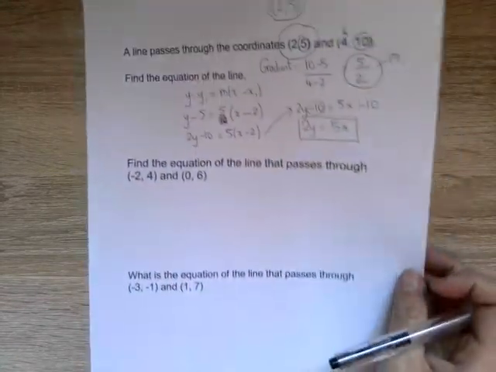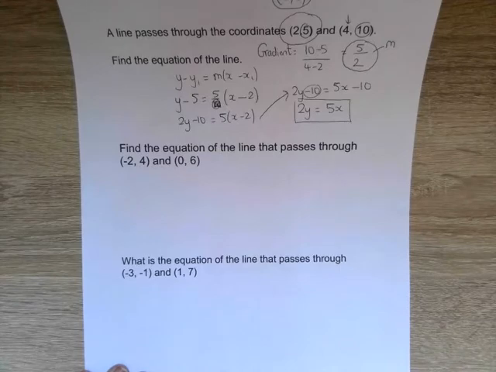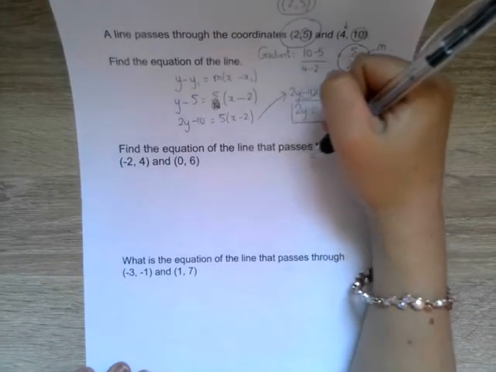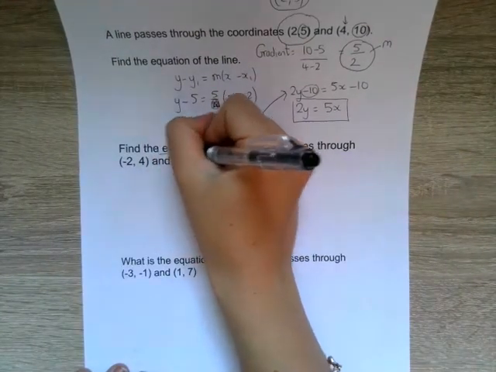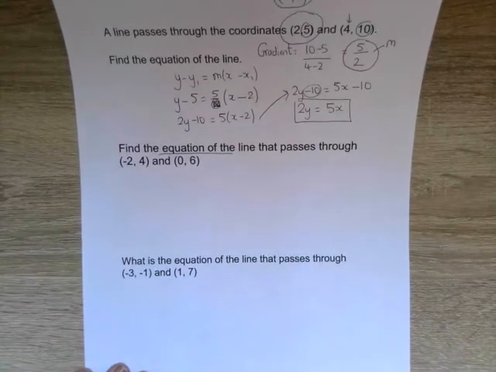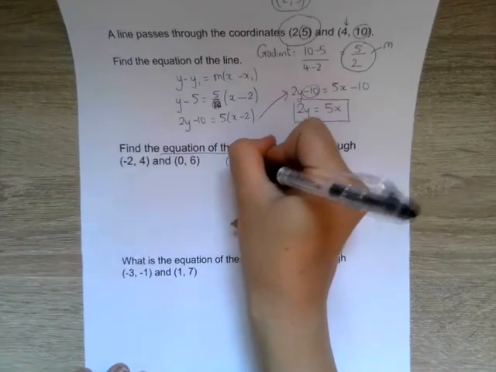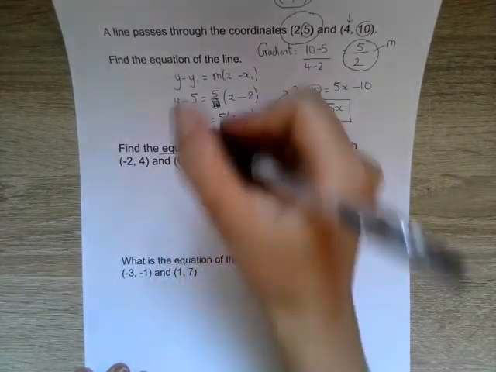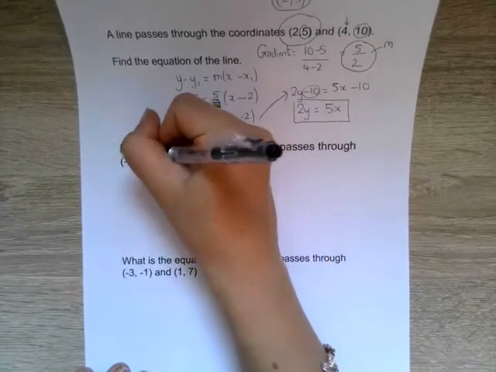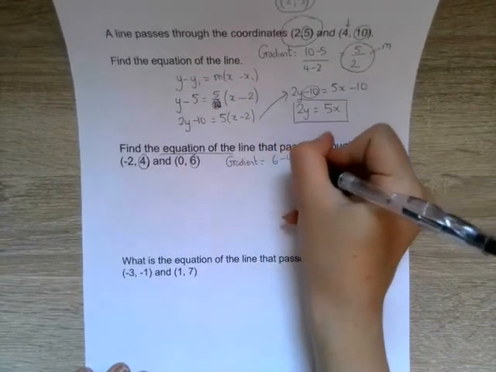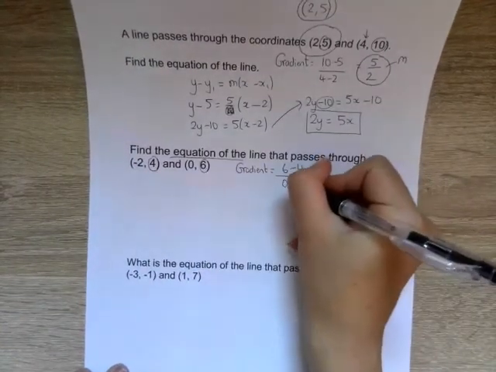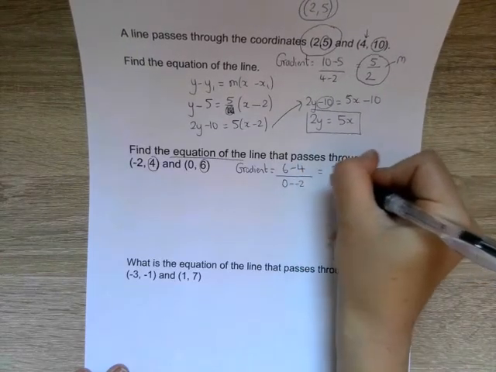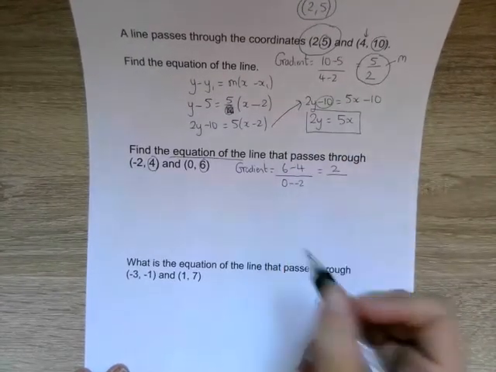The next one, these are all exactly the same, just with a few negatives thrown in. We've got, again, to find the equation of a line given these 2 points that it goes through. The first thing is to think: equation of a line, we need the gradient and a point it goes through. We've got points, so that's fine, but we need the gradient. So that's the first thing you need to work out. Again, start on this one, take away this one. So it'd be 6 take away 4, over 0 take away minus 2. So 6 take away 4 is 2, and remember 0 minus minus makes it plus, so that becomes 2.